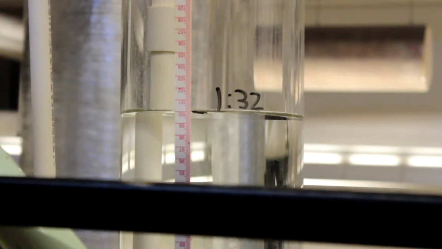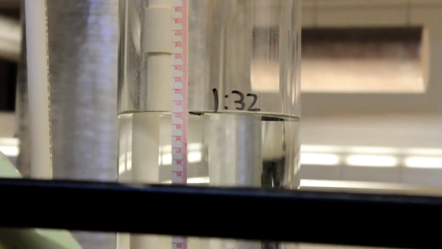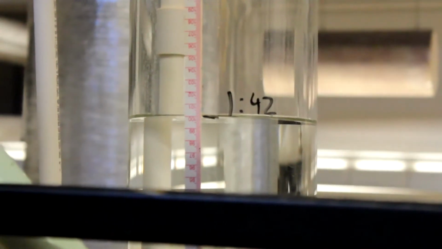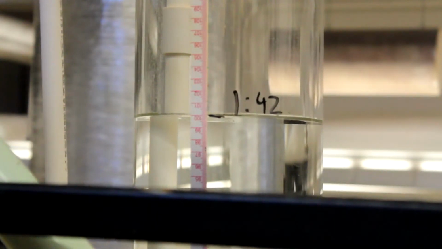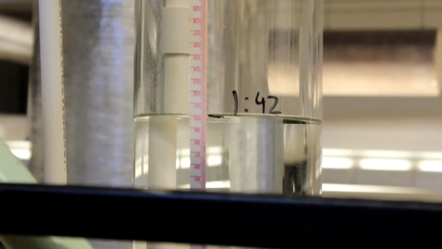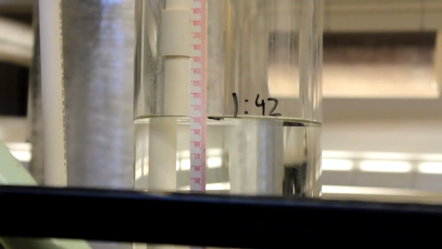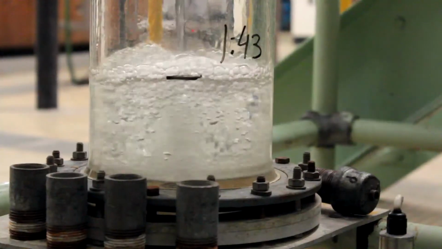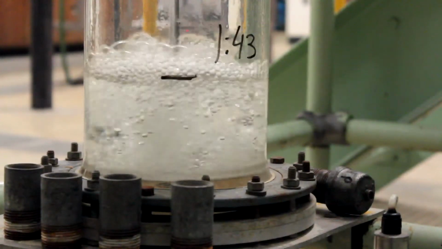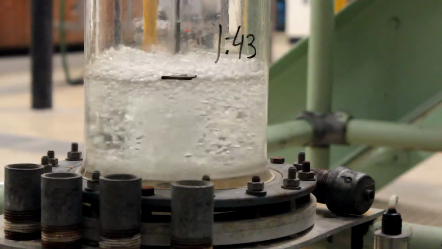Okay, for this part we just recorded about 10-second intervals of both tanks, the top and the bottom. We recorded them at a certain point in time, and then 10 minutes later recorded them again, and as you can see, the water level doesn't change over those 10 minutes. So that's how we knew that our system was at steady state.